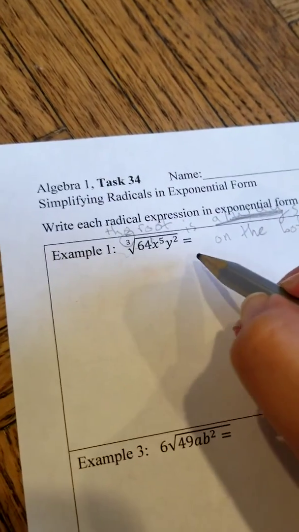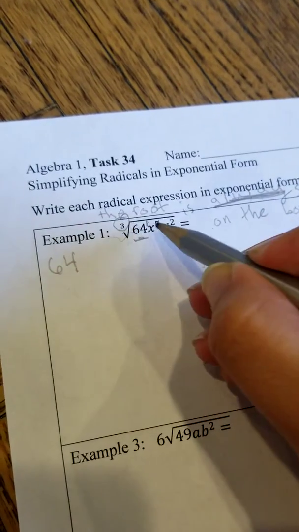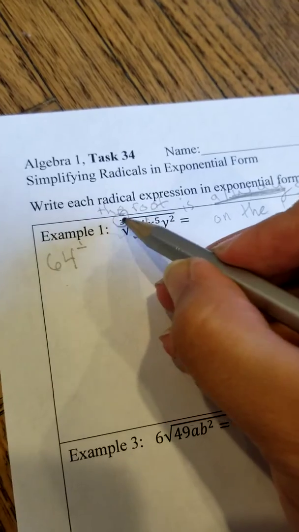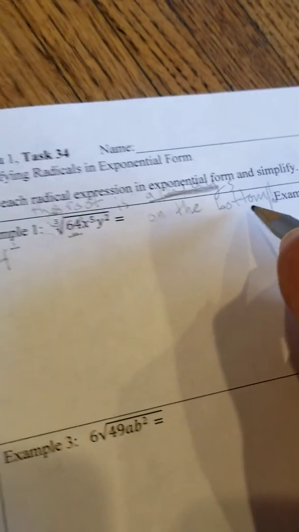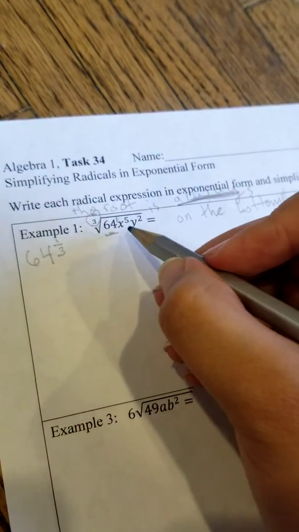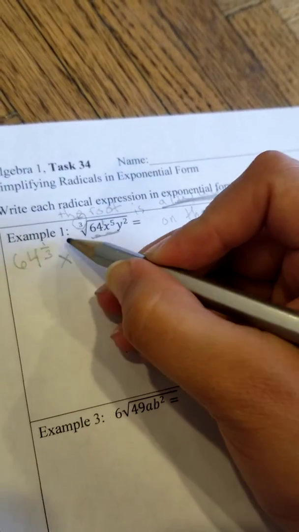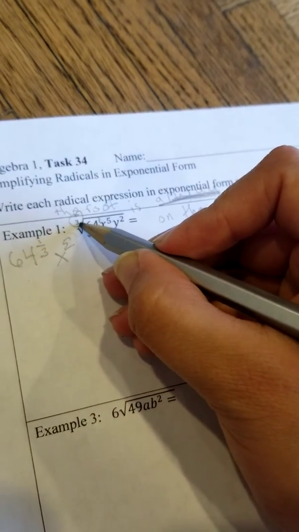So for instance, this is going to be 64. So you first start with 64, and 64 is to the 1. So you go 1 over the root. The root is always going to be on the bottom. So it's going to be 64 to the 1 over 3. Then next, you go to your x to the 5. You just write down x to the 5 over the root, which is 3.